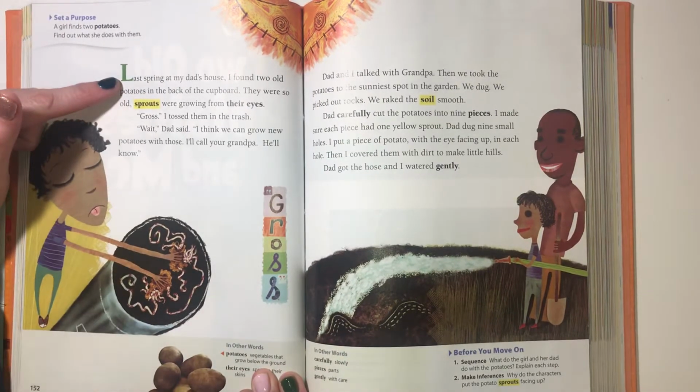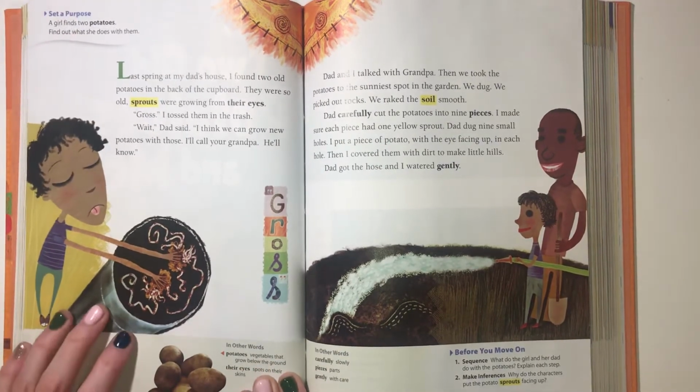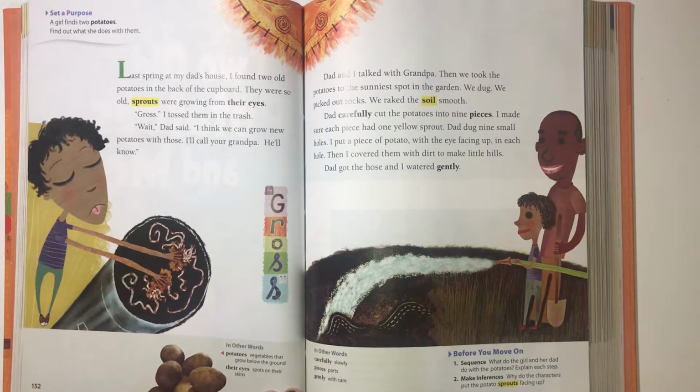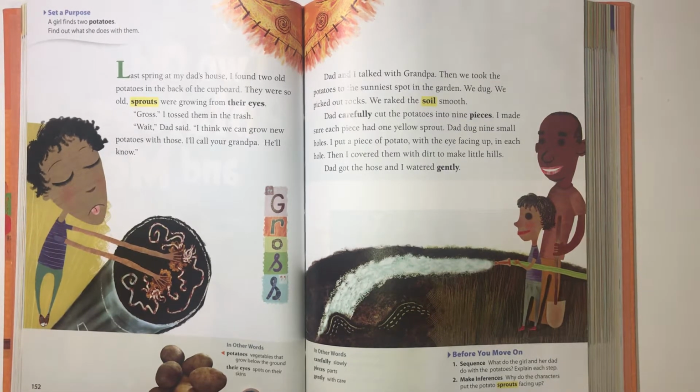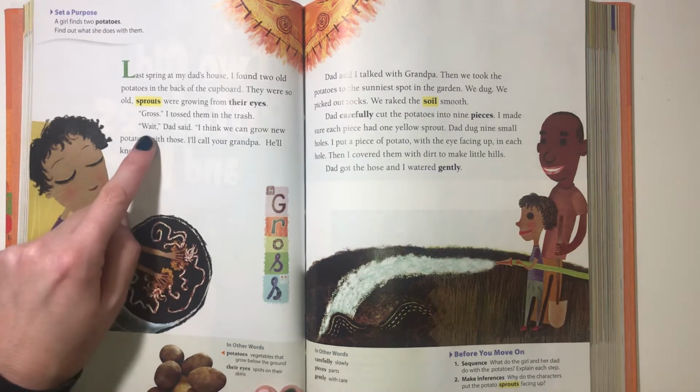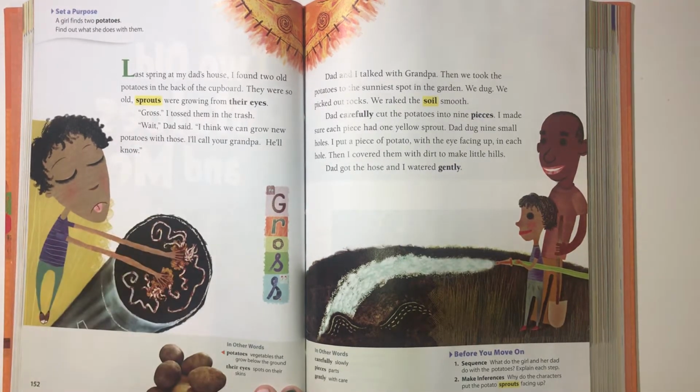Last spring at my dad's house, I found 2 old potatoes in the back of the cupboard. They were so old. Sprouts were growing from their eyes. And remember, their eyes as spots on their skin. Gross! I tossed them in the trash. Wait, Dad said. I think we can grow new potatoes with those. I'll call your grandpa. He'll know.